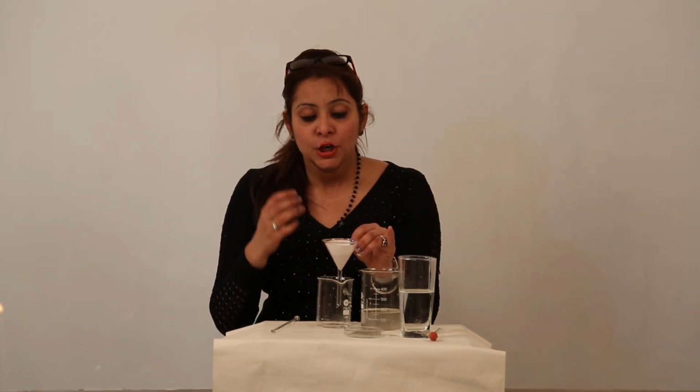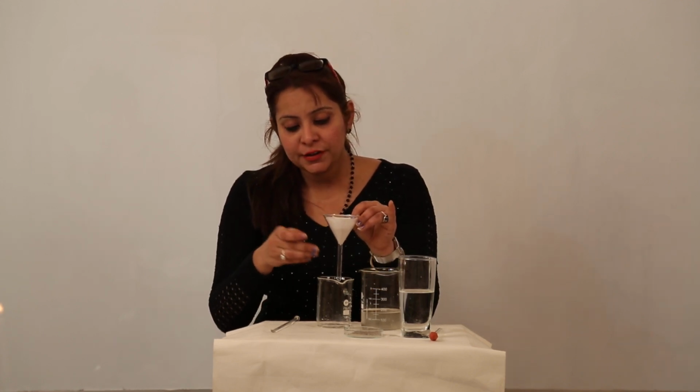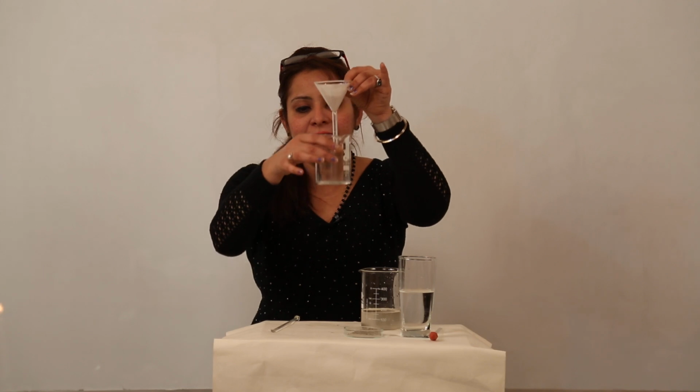So the principle behind it is that the sand particles, being bigger in size, are stopped by the pores of the filter paper, but the water molecules, being smaller in size, can easily pass through the pores of the filter paper. That is why the sand sticks to the filter paper and the water we get in a beaker. I think it's clear.